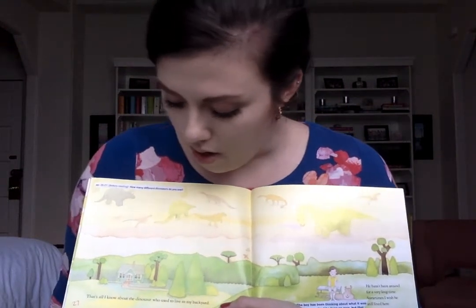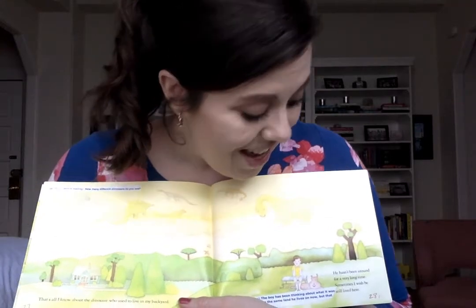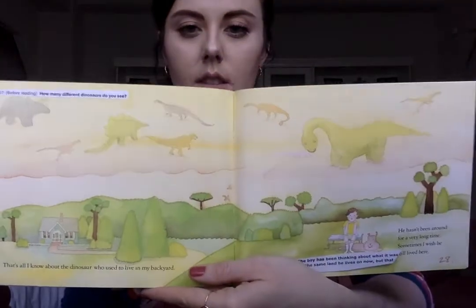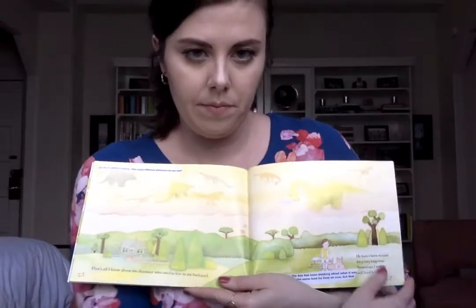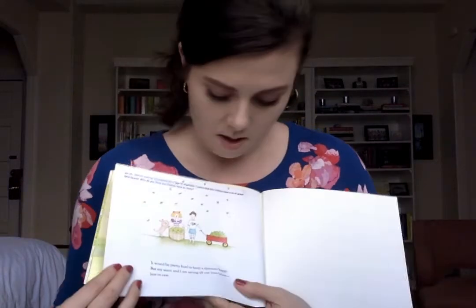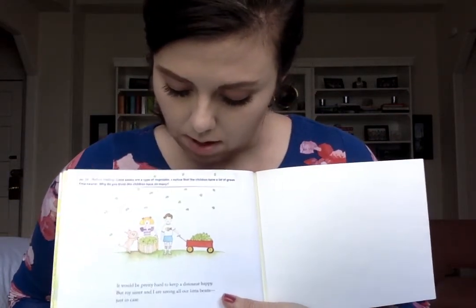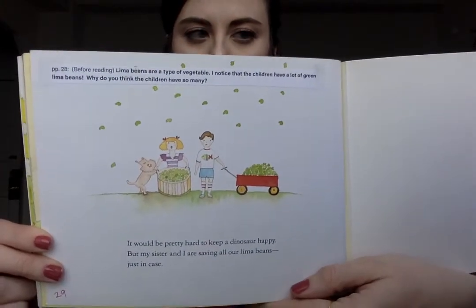That's all I know about the dinosaur who used to live in my backyard. He hasn't been around for a very long time. Sometimes I wish he still lived here. It would be pretty hard to keep a dinosaur happy, but my sister and I are saving all our lima beans, just in case.